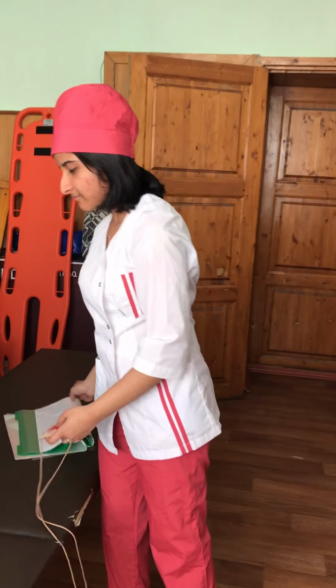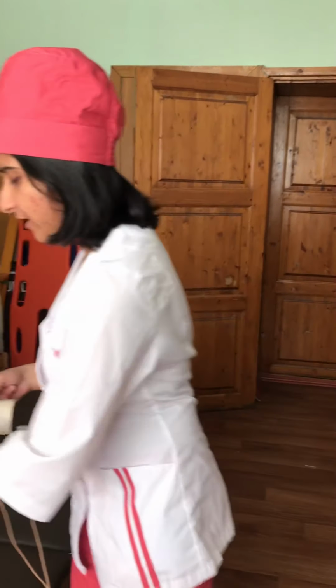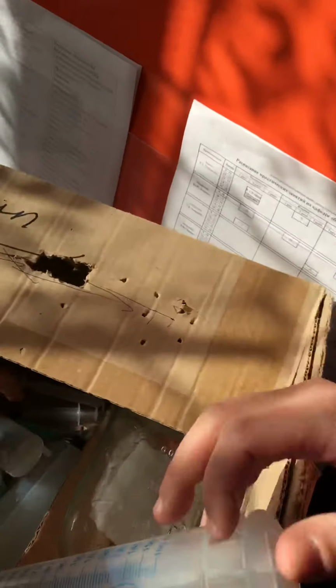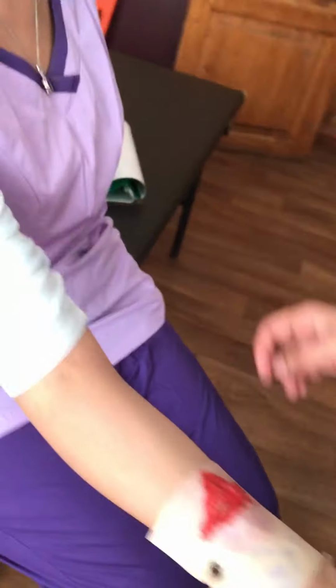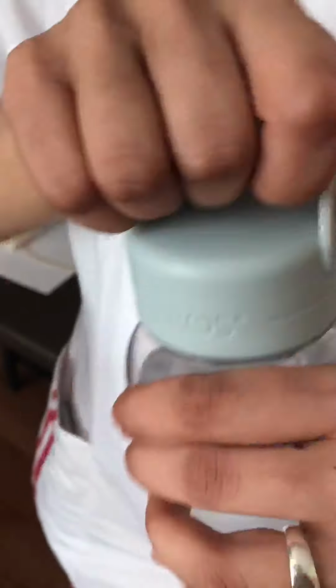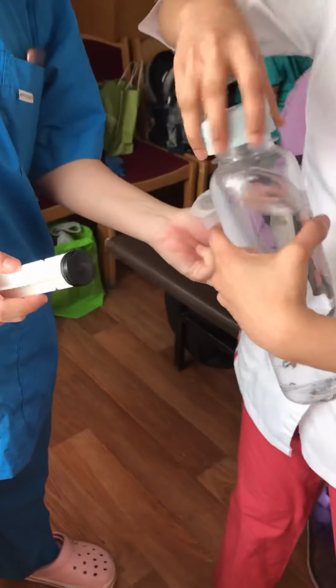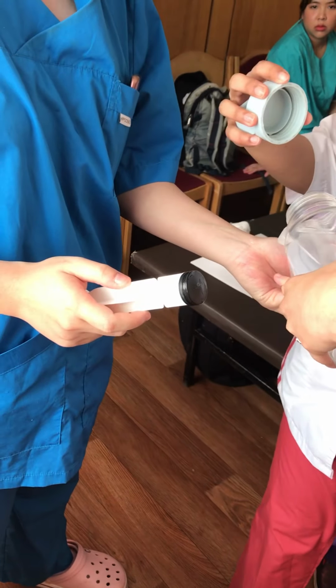Should we show it? Yeah, let's show it. It's the silver one. This one? I think it was this one. This one. And then... That won't work. He taught us a different way.